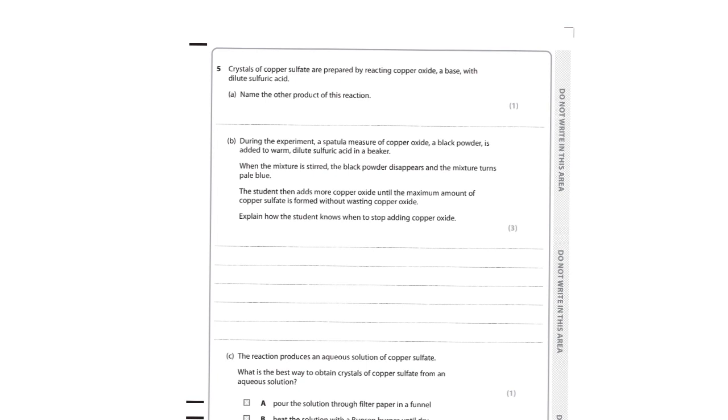Question 5 was another base plus acid question, which we've had already. Acid plus base gives salt plus water, base plus acid gives salt plus water. Now, the product is copper sulfate. Copper oxide is a base. It reacts with sulfuric acid. It's going to make copper sulfate, and the other product is water.